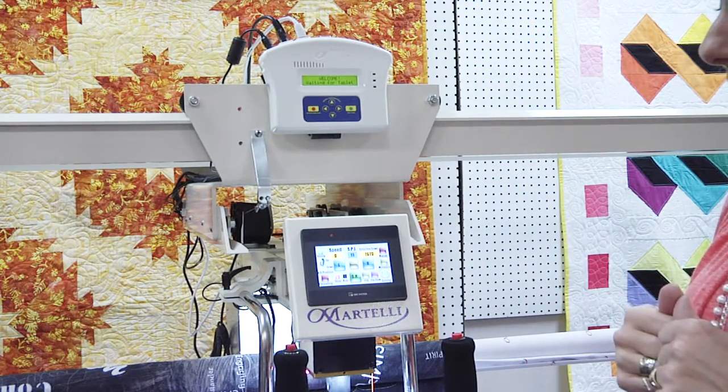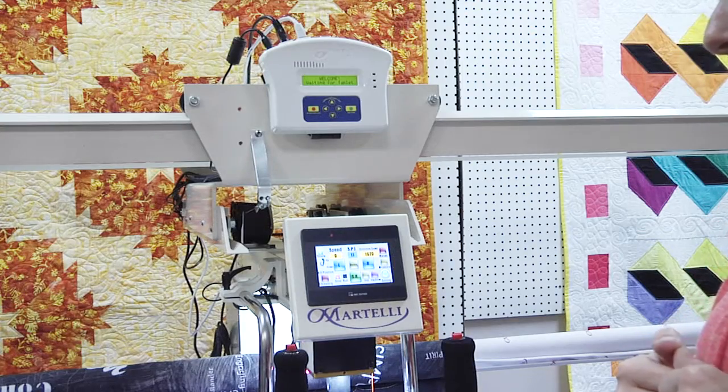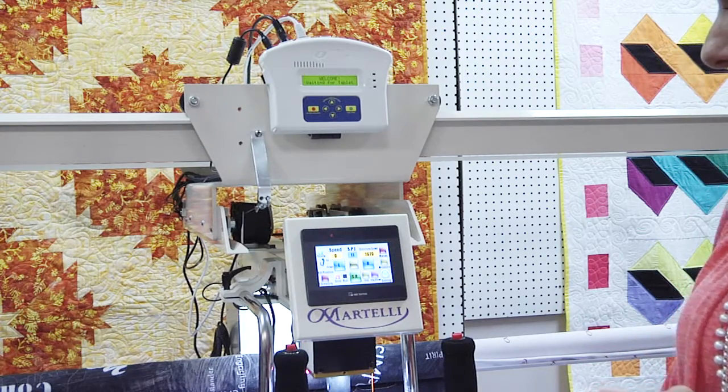Turning the stitch regulator on and selecting go on the tablet is what engages the pattern stitching.